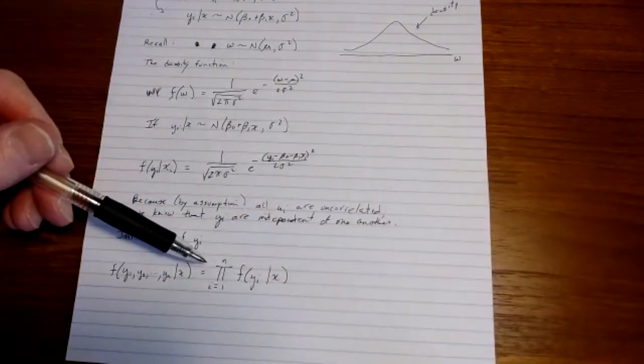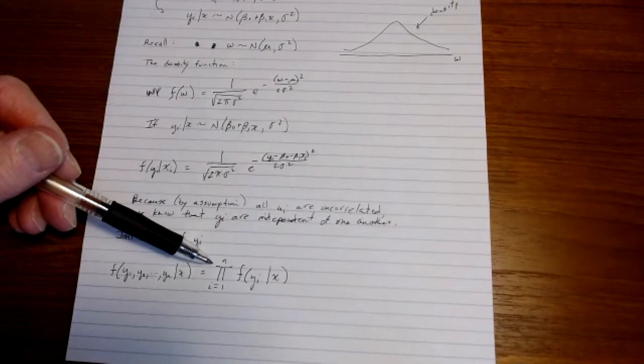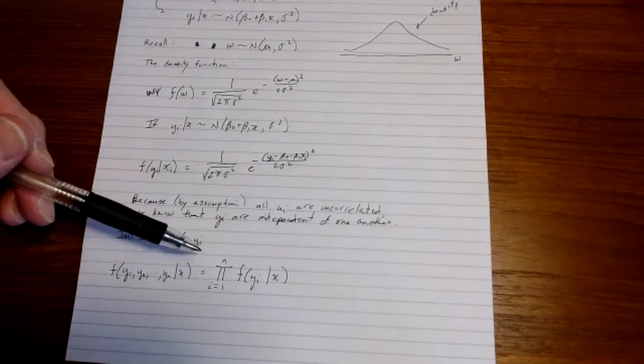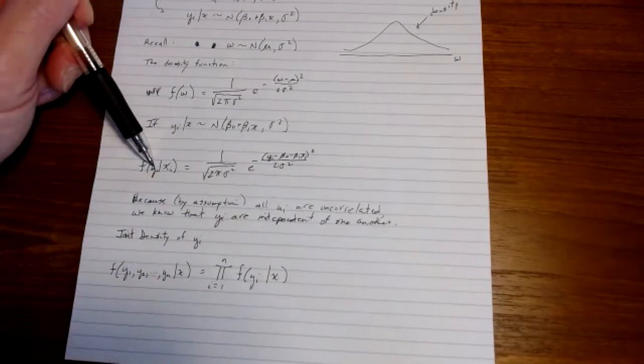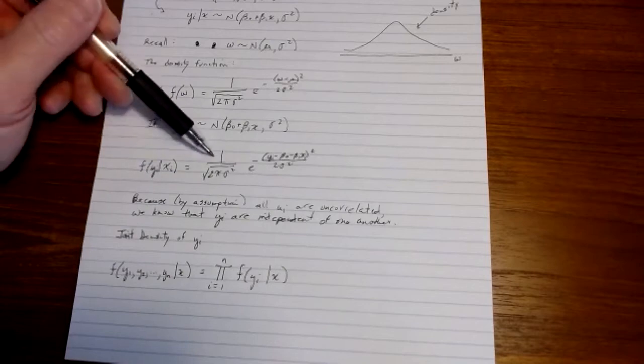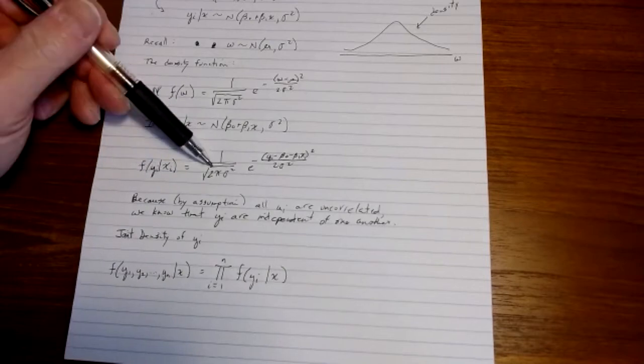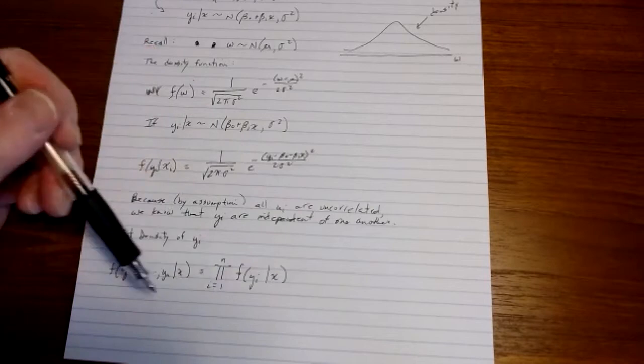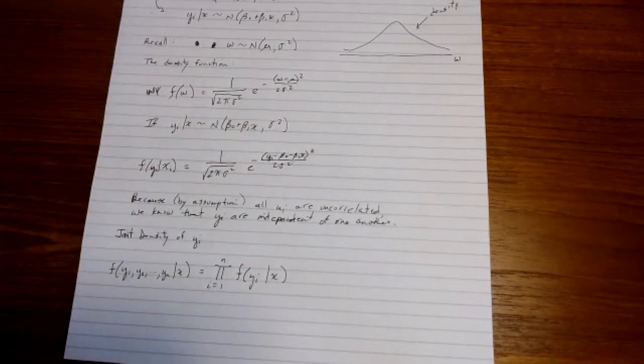So that uppercase pi is product, and that means we can take this for observation 1 times this for observation 2 times that for observation 3, and we can take the product of all of those things to get the joint density.